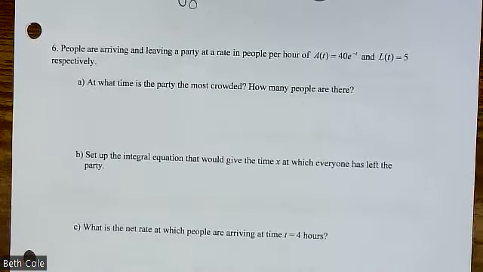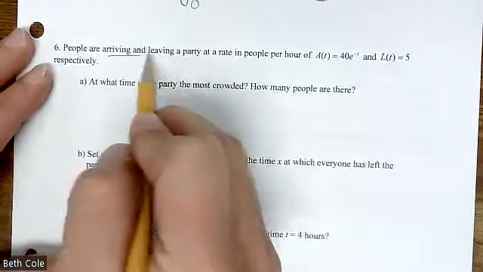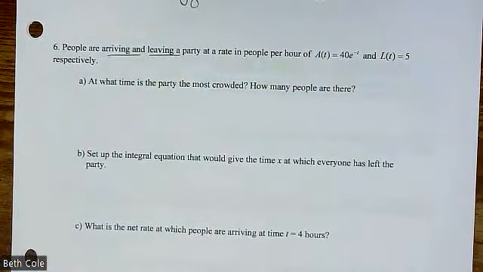All right, and then this is the party one. People are arriving and leaving a party. Let me stand up because this is so important. This is what's called a rate in, rate out problem. That will be on the free response. It's usually the first or second question because those are the calculator ones and they give you a calculator for it. Rate in, rate out.